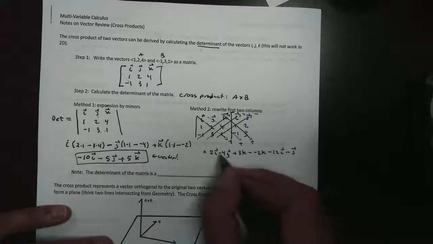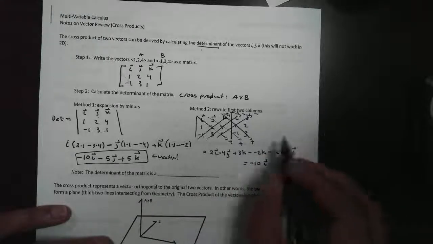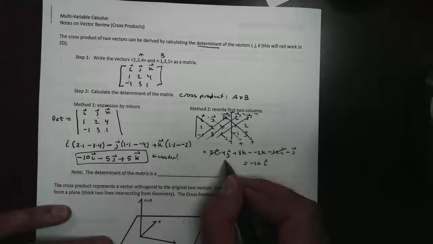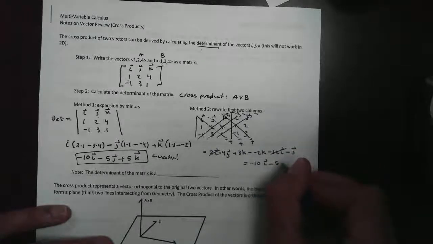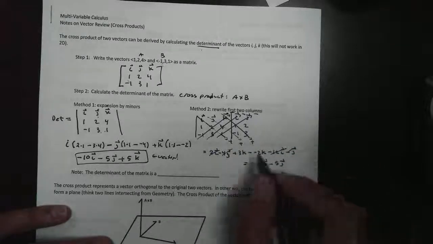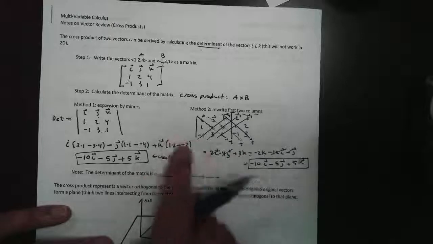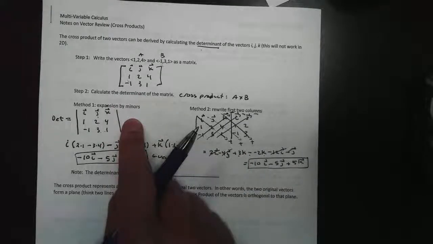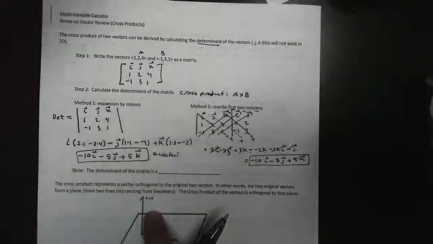And I combine my like terms. There's my I, so 2 minus 12. Again, I get this negative 10i. Looking at the j's, I get negative 4 minus 1, so minus 5j. And then I get this 3 plus 2, so plus 5k. And we do get the same. Both ways will get us the answer. The expansion by minors will be better for us in the long run because we're going to be able to do that in our head a lot quicker.